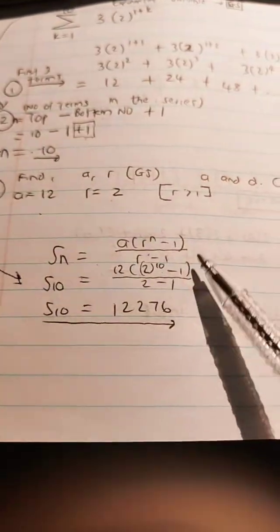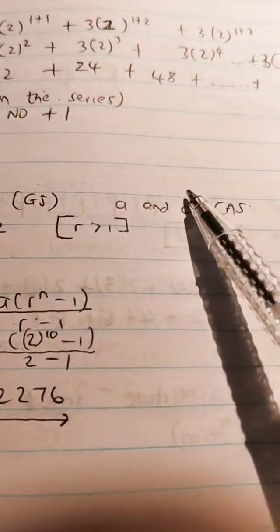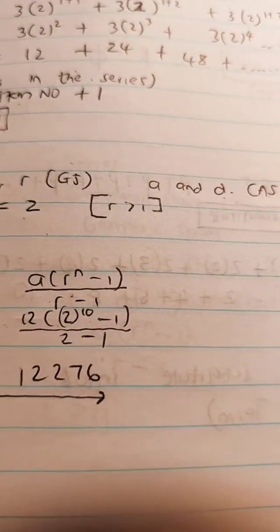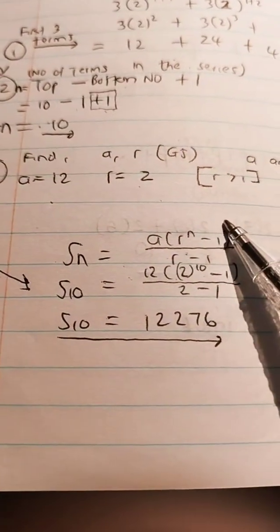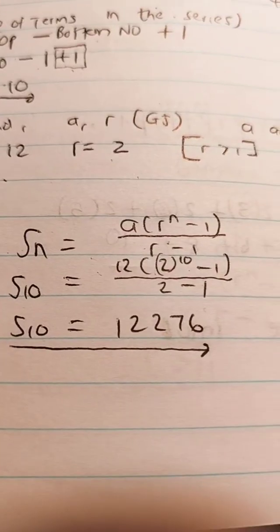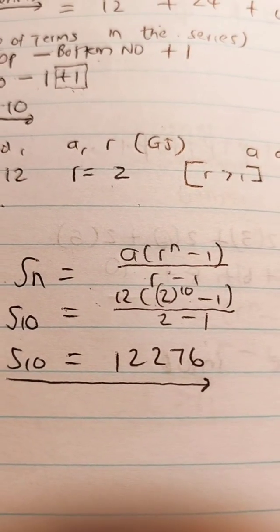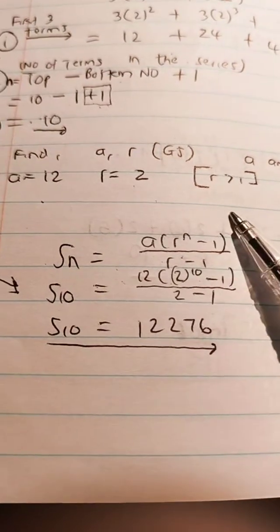Then substitute in the appropriate formula. Remember, for arithmetic series, you have those 2 formulas. If the last term is there, you can use the formula Sn equals n over 2 times (a plus l), or you can use the other one. Okay, and please, guys, use your calculator, and that's that.